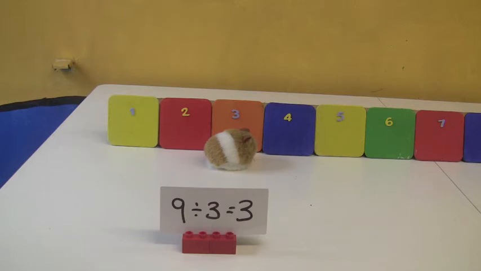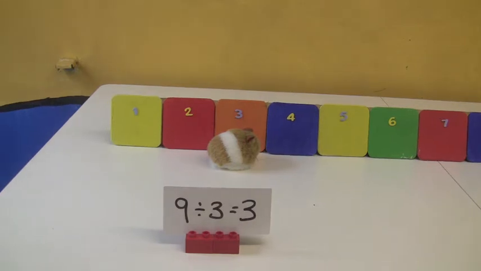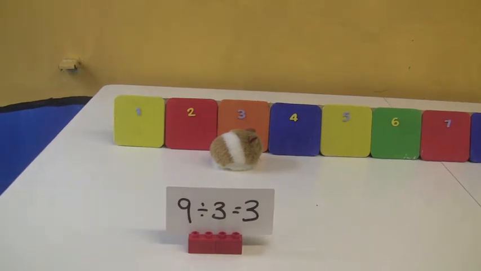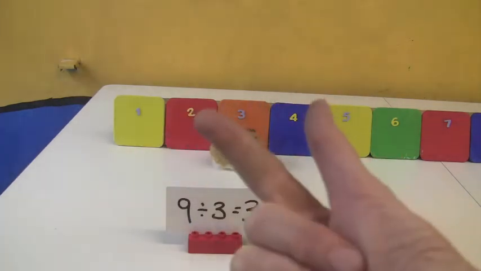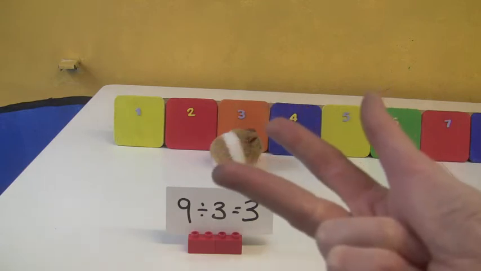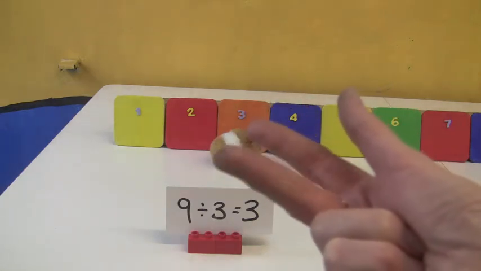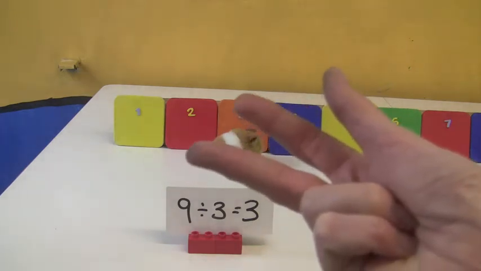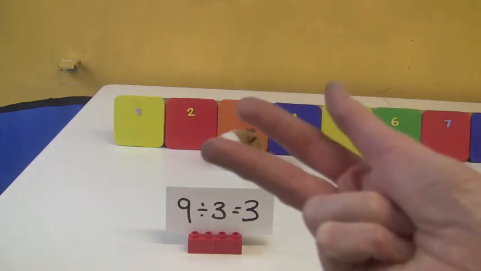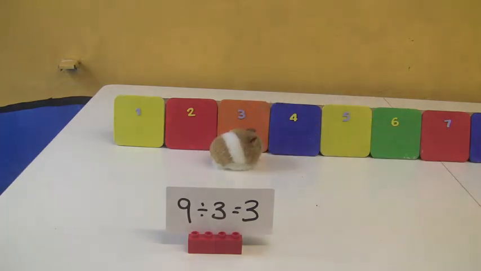And I can show that on my fingers. I'm going to count in 3s until I get to 9. 3, 6, 9. How many fingers have I used? 1, 2, 3. So the answer is 3. 9 divided by 3 is 3.